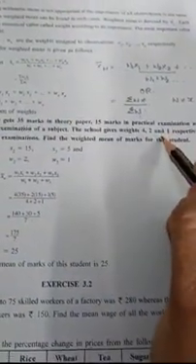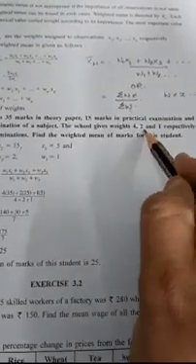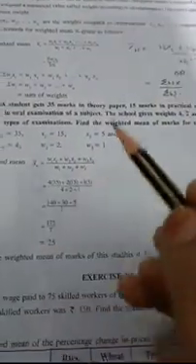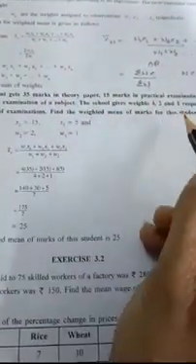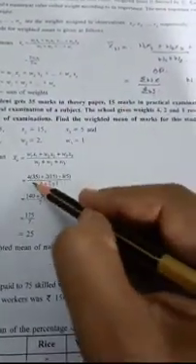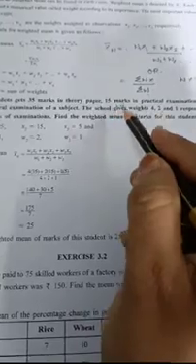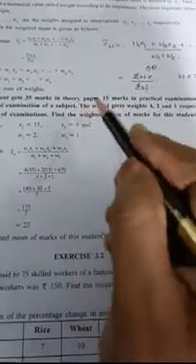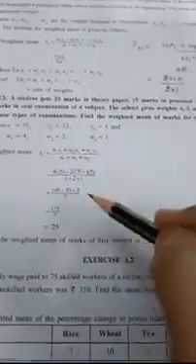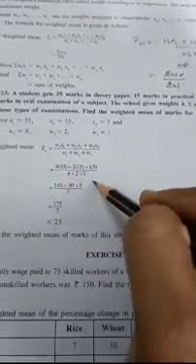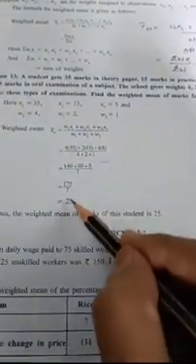So the total weight is 4 plus 2 is 6, 6 plus 1 is 7. Then 35 multiplied by 4 is 140, 15 multiplied by 2 is 30, and 1 multiplied by 5 is 5. The sum is divided by the total weight 7, and this 25 is the weighted mean mark of this student.